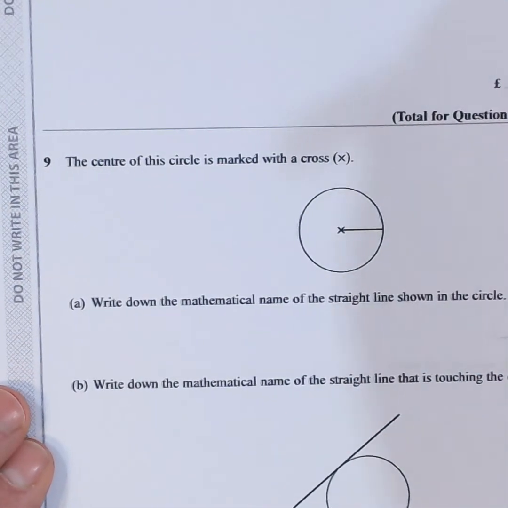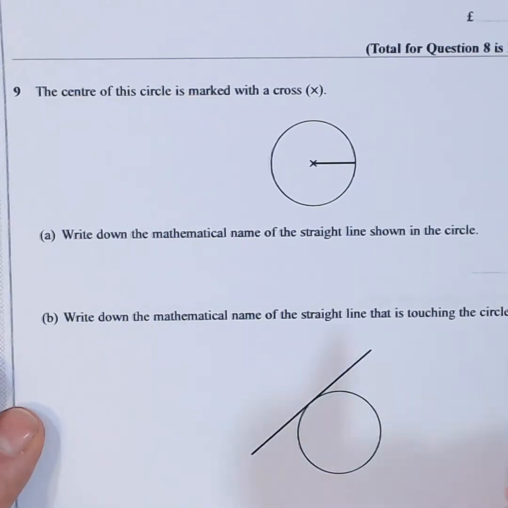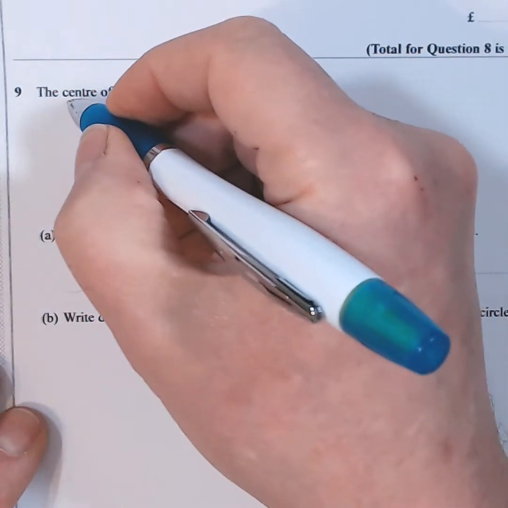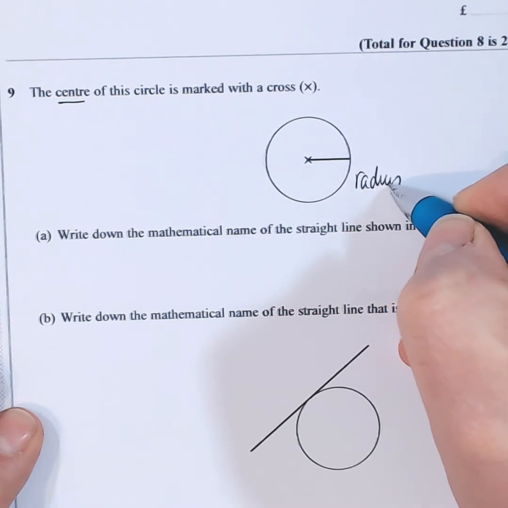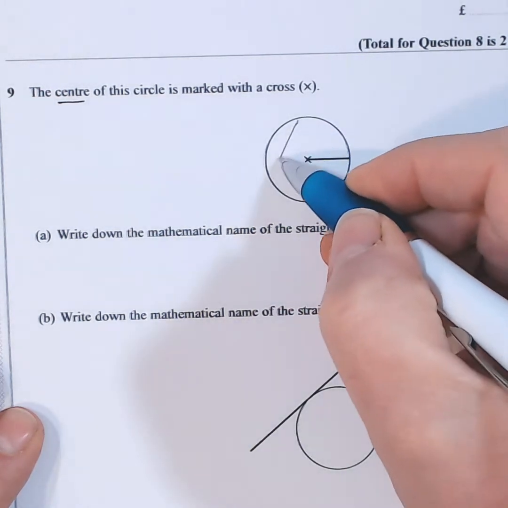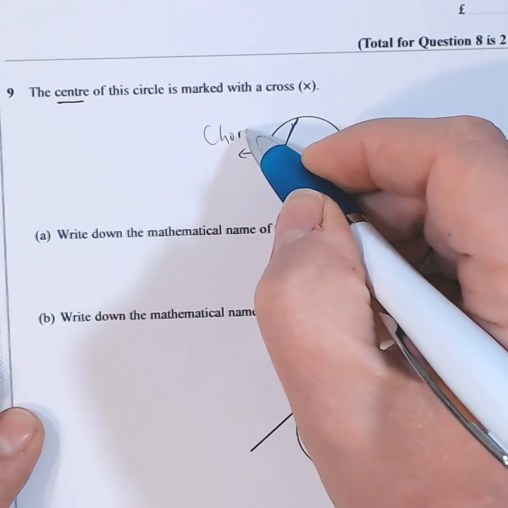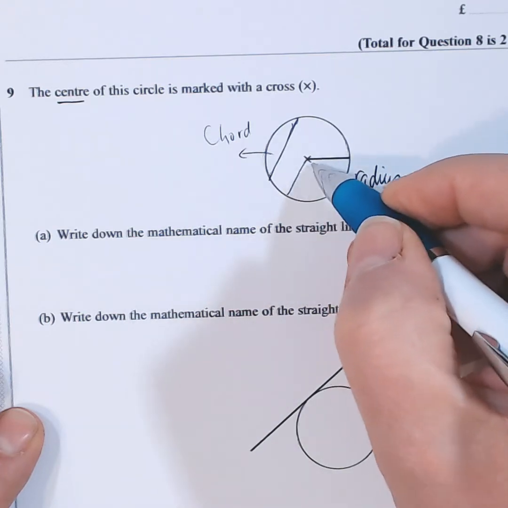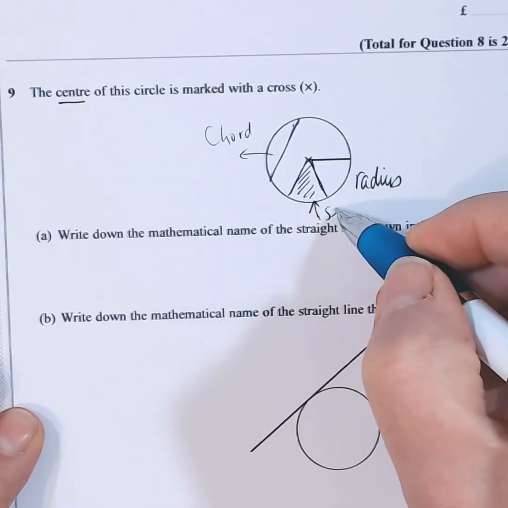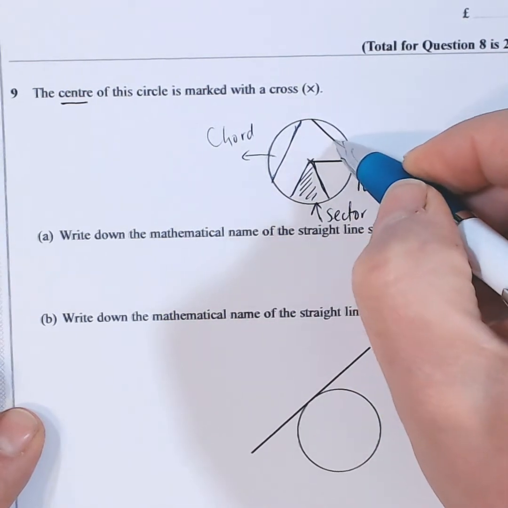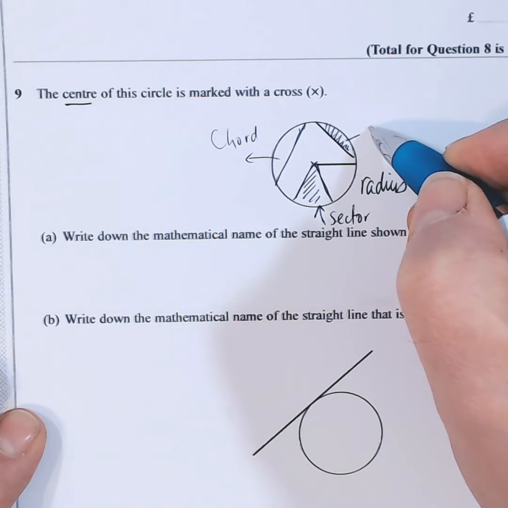This next question talks about parts of a circle. So you need to remember all your parts of a circle. So this is the centre, because they're telling you it's the centre. So when you go from the centre to the outside, it's known as the radius. If you had a line that went from one part of the circumference to the other, then it's known as a chord. If you had a part of the circle shaded in trapped between 2 radii, then that's known as a sector. And if you had a chord, it traps between the chord and the circumference, it traps the segment.